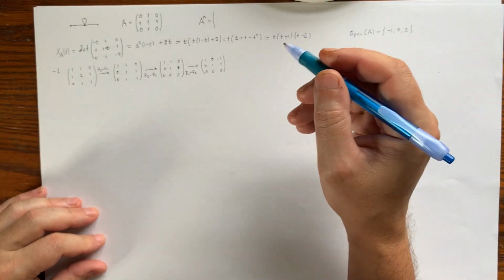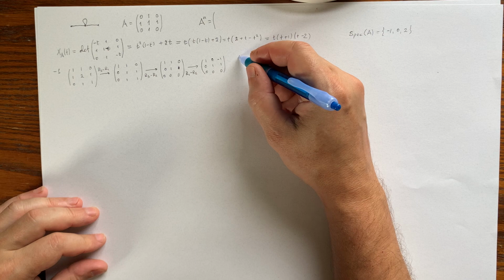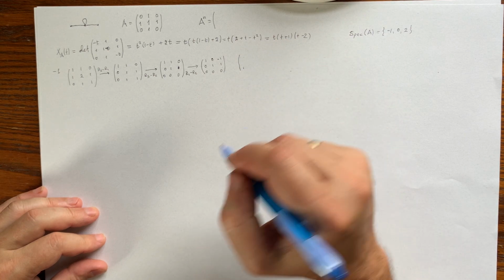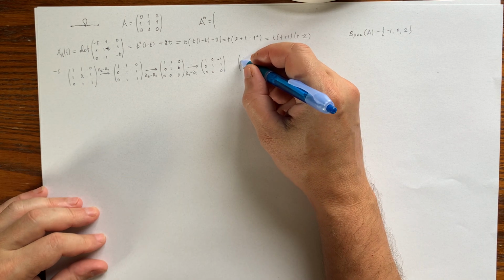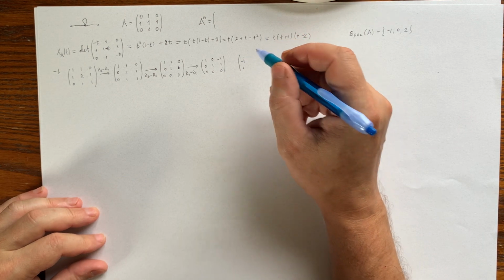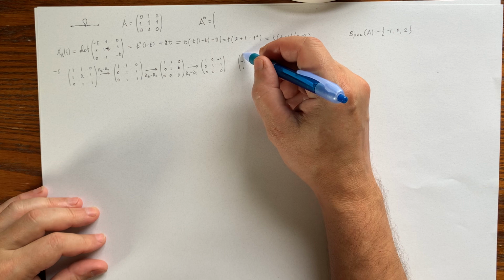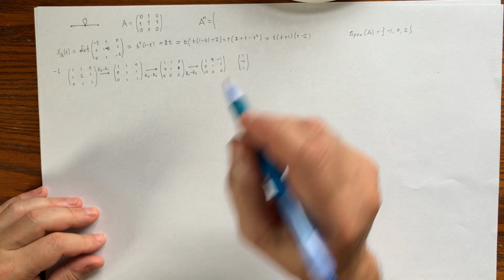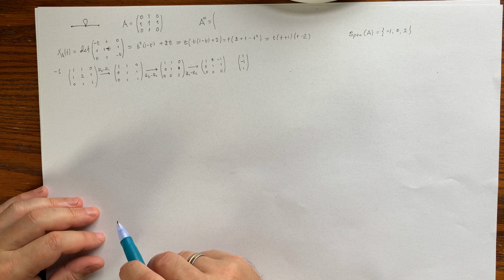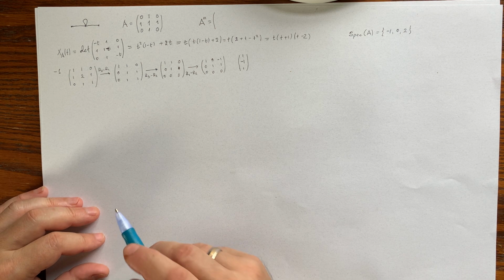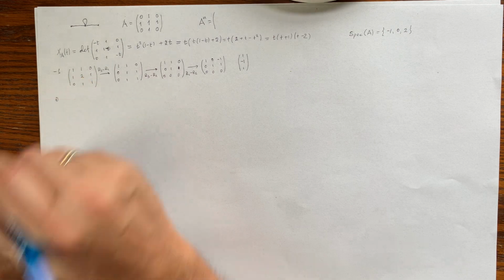So when we make this last free variable 1, it will make the second coordinate -1, and the first will be +1. So that, up to scaling, is a unique eigenvector with eigenvalue -1. Let's continue with the next eigenvalue, 0.